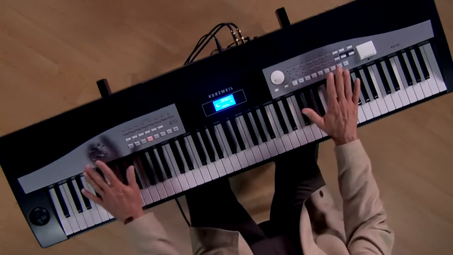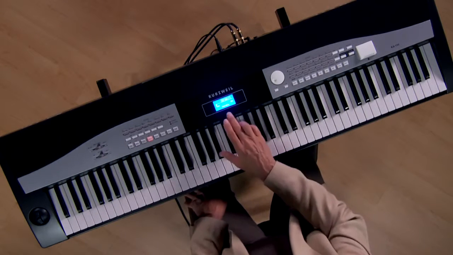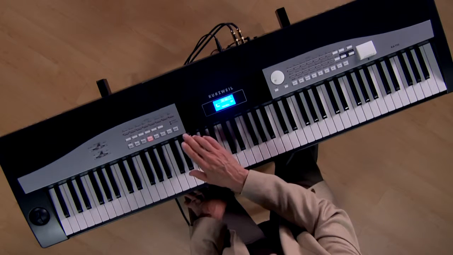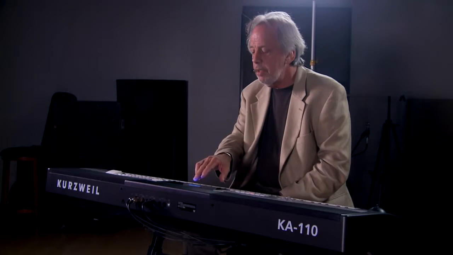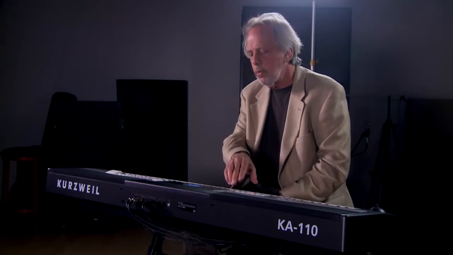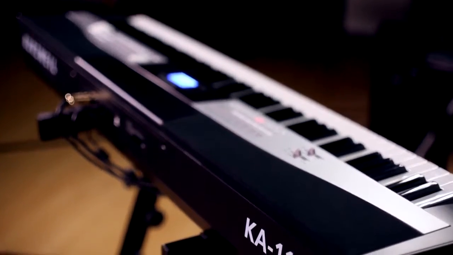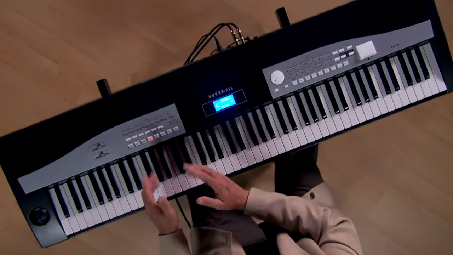Looking at the top panel, in the middle is an LCD display. This gives you plenty of information telling you what voice you might be using, or what rhythm or accompaniment you might be using, what memory you might be on, the measure you're on, what tempo is going, and if you've got the chord mode engaged, it also displays the chord that you're playing. So let's take a look directly to the left.